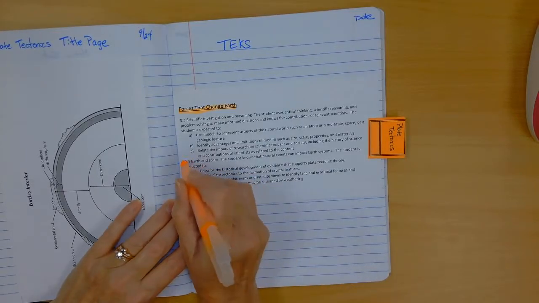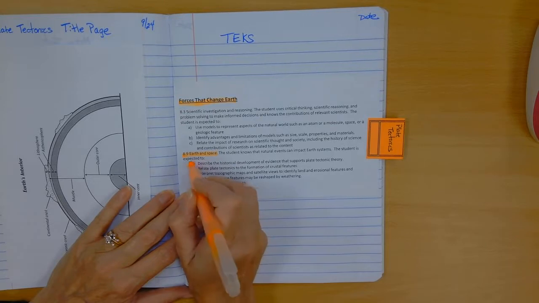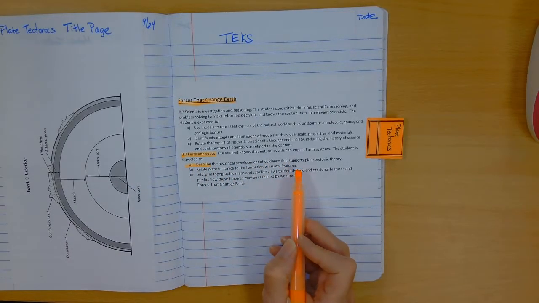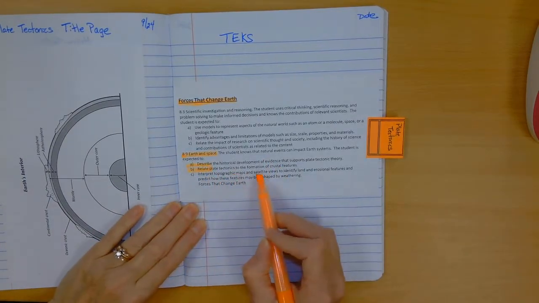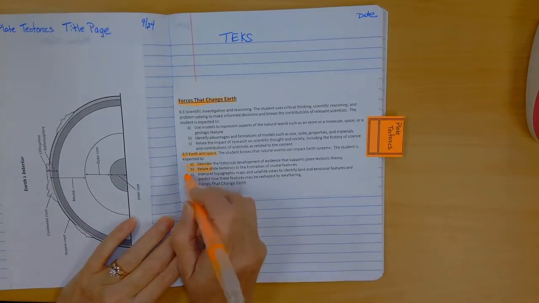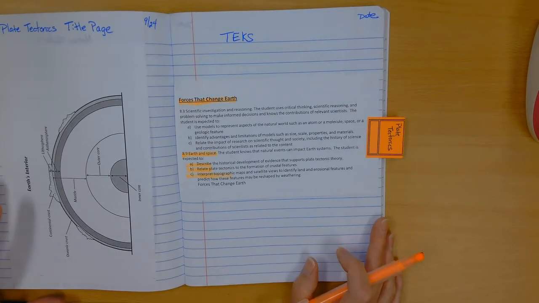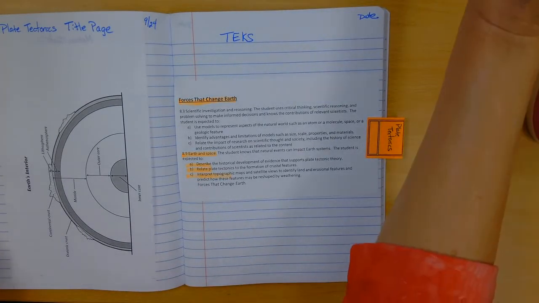This is what the state of Texas says that you need to know. You need to understand the historical development and evidence that supports the theory of plate tectonics. You need to understand how plate tectonics relates to the formation of different crustal features such as mountain ranges, trenches, subduction areas, volcanoes, island arcs, and you're going to be able to look at topographic maps and interpret them. So those are the things the state of Texas says that you will know at the end of this unit.